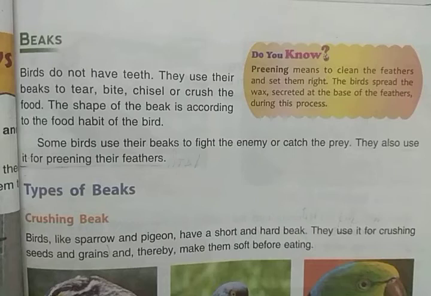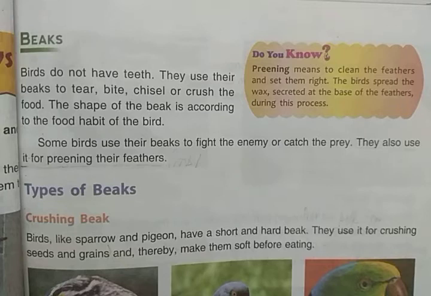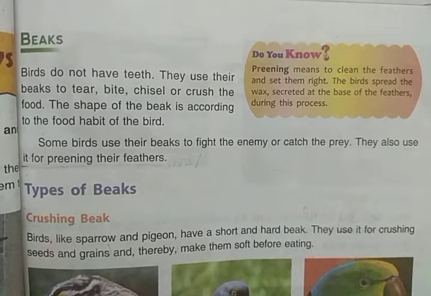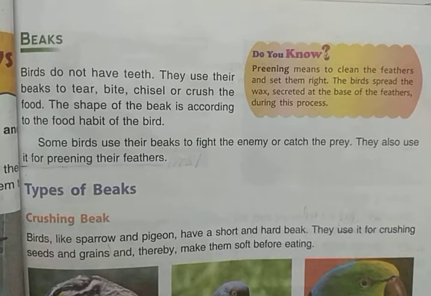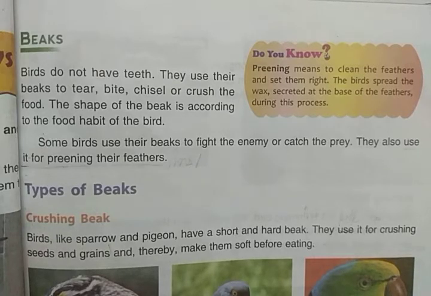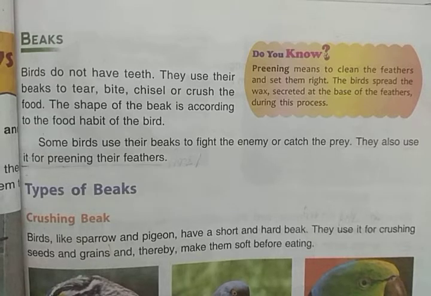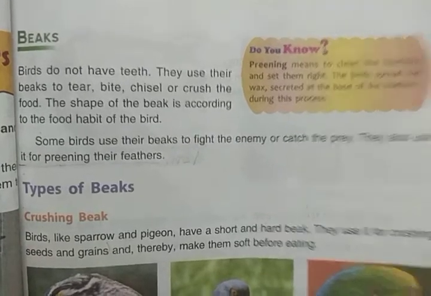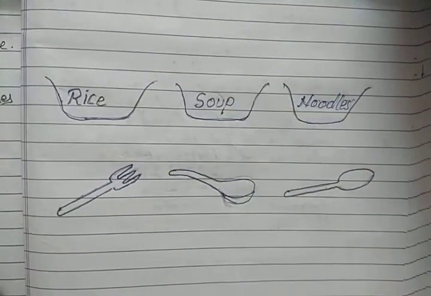Beaks help the birds to tear, bite, chisel and crush the food, and the shape of the beak is according to the food habit of the bird, that is, the beak depends on what kind of food the bird eats. So let us try to understand why the beaks are of different shapes according to their food habits. Let us do one activity to understand it clearly.